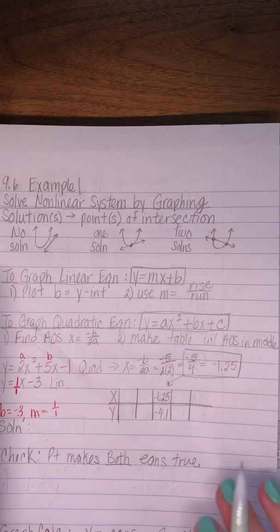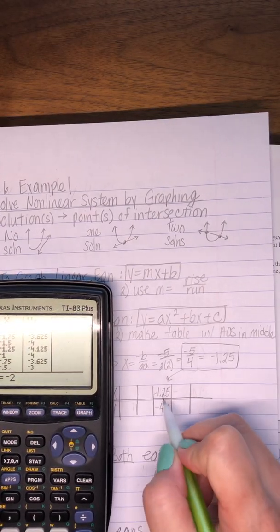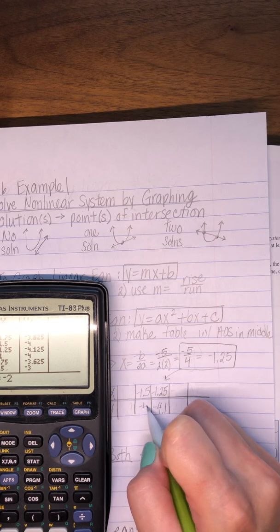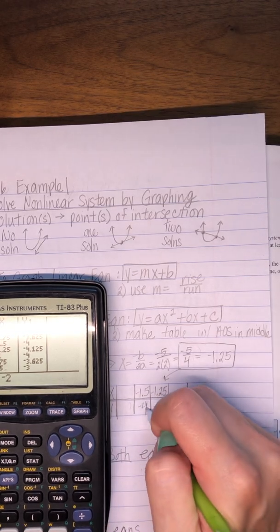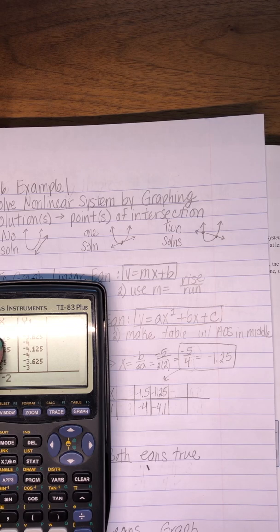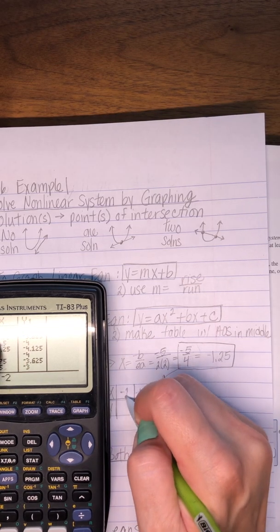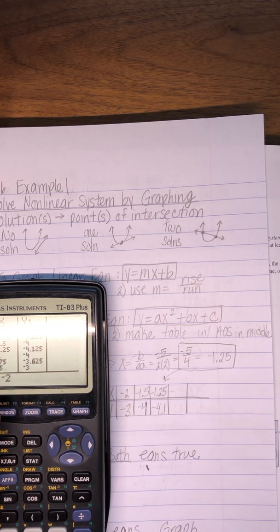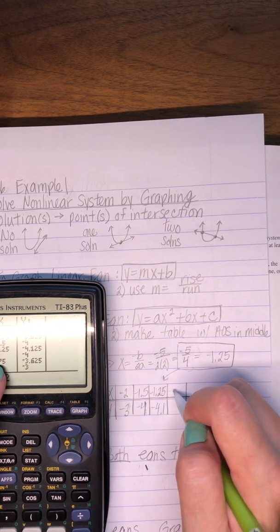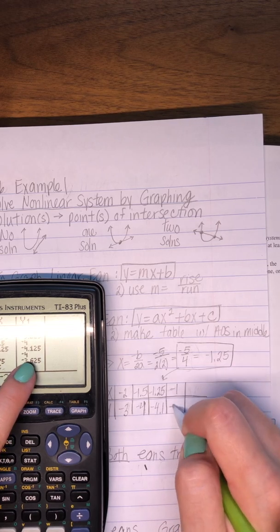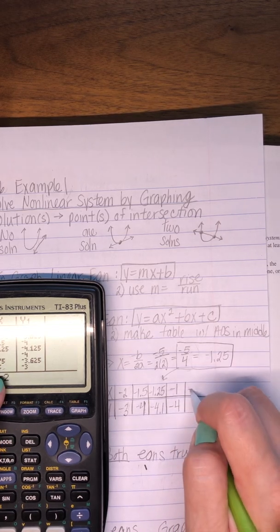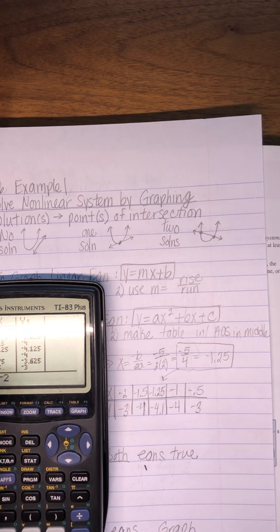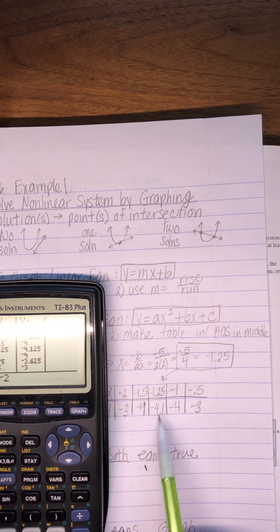So let's do that. My next x is negative 1.5, will go down, and that y is negative 4. The next x, again, I'm going to use the integer y, so we're going to go to negative 2, and my y is negative 3. Let's do the same thing going up. This will be negative 1 and negative 4, and then negative 0.5 and negative 3. Okay, so we have our table of values. We're ready to graph this.